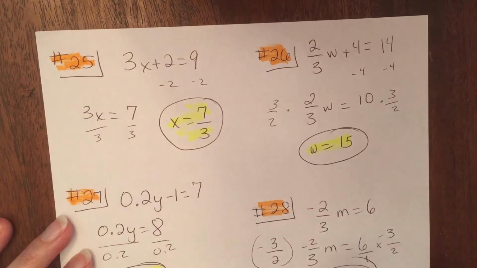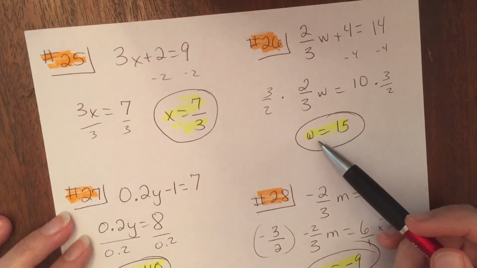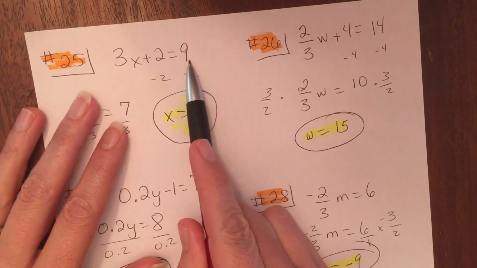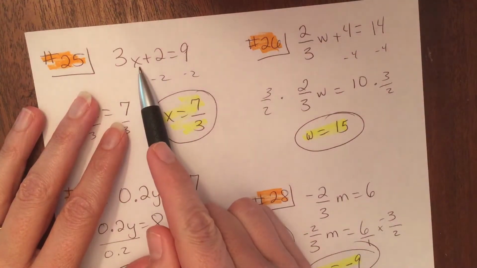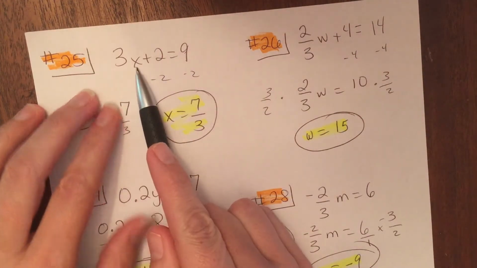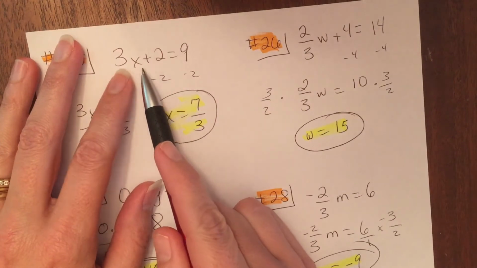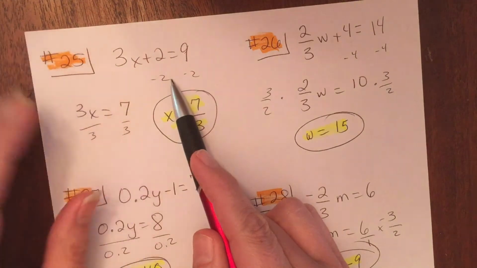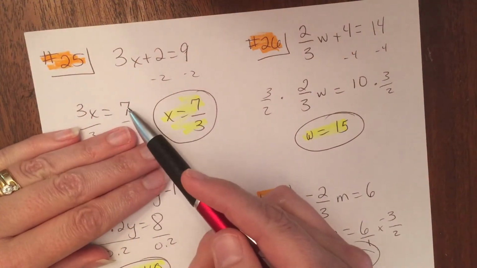25 said to solve. So this is where we go through our questions. 3x plus 2 is equal to 9. What's the variable? X. What's the term containing the variable? 3x. What's happening to 3x? It's being added by 2. How do I undo? Subtract 2 on both sides. So then I get 3x is equal to 7.